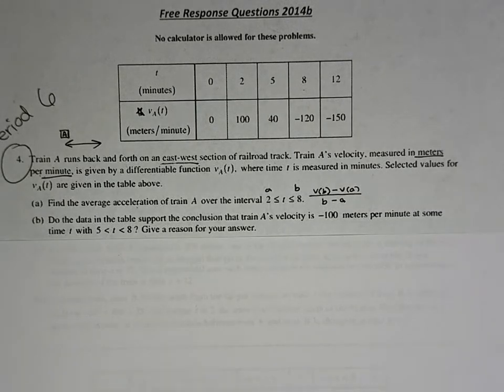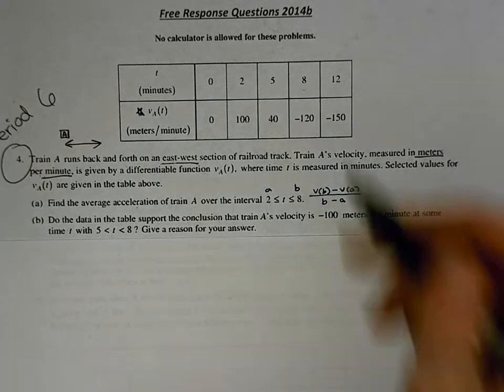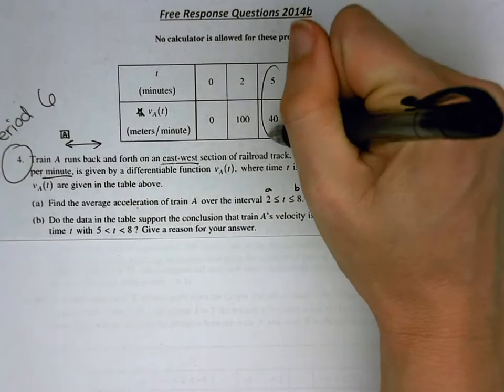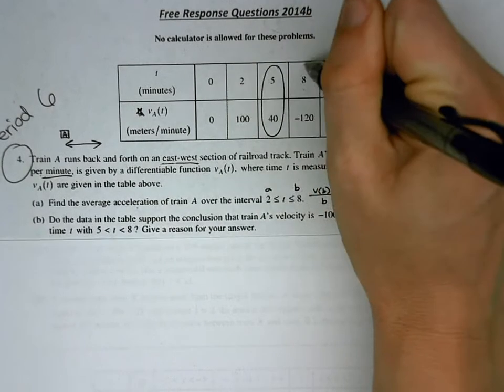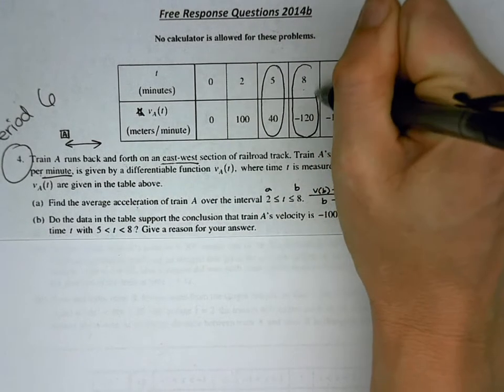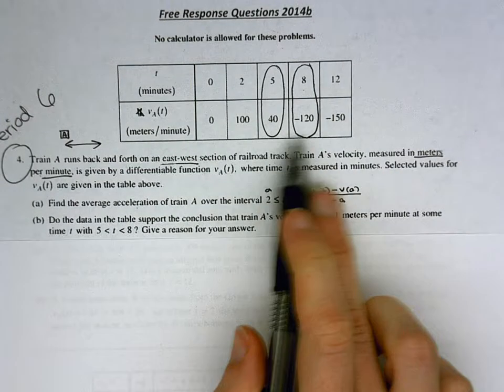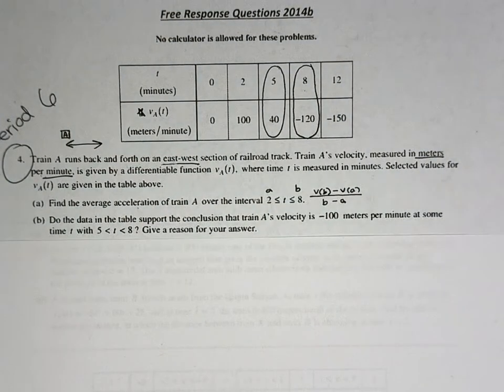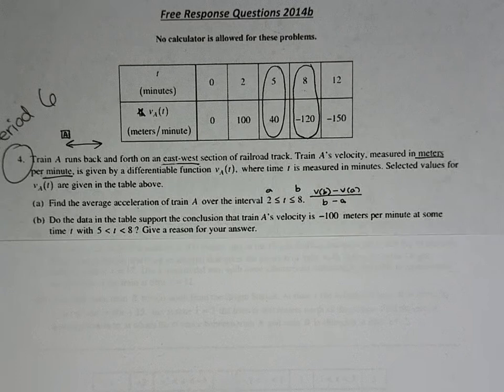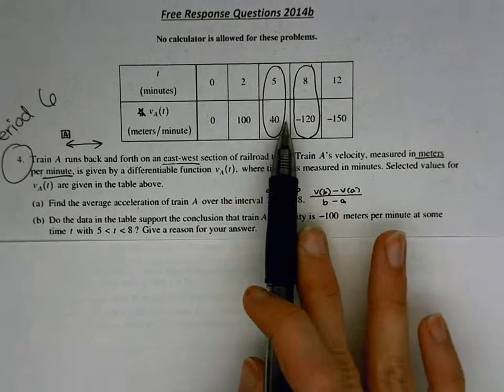As I read this one, I'm looking here, here's 5, here's 8, and I can see my velocities at 5 and 8. This was worth 2 points, and the answer is, well, yeah, think about it.